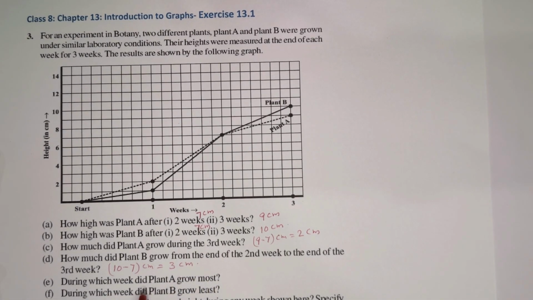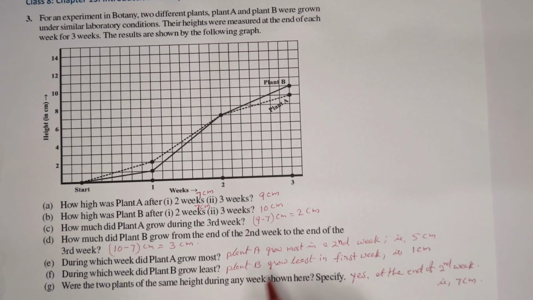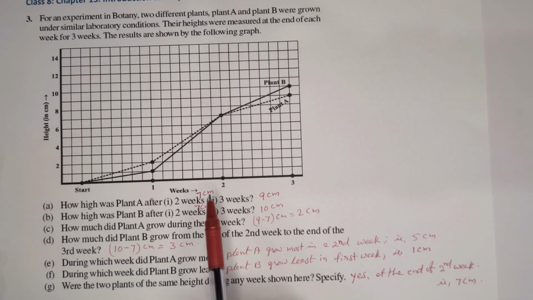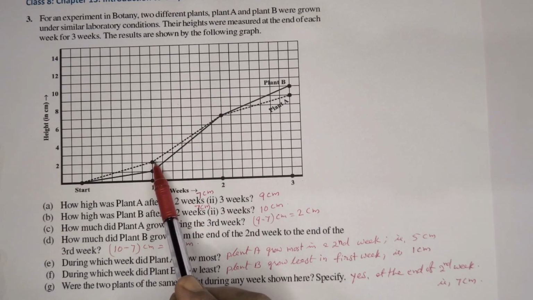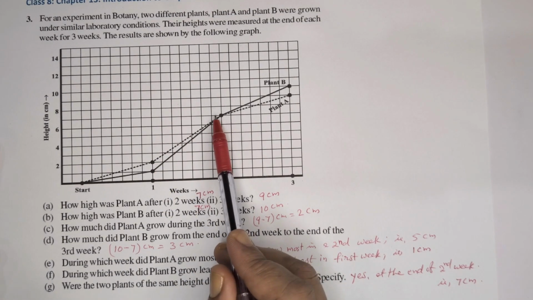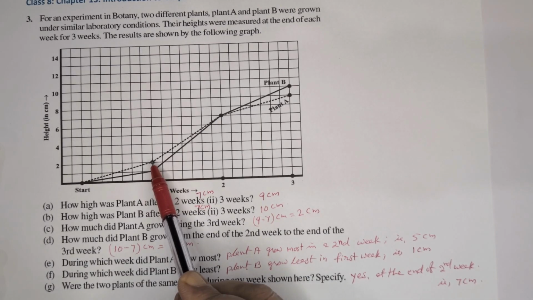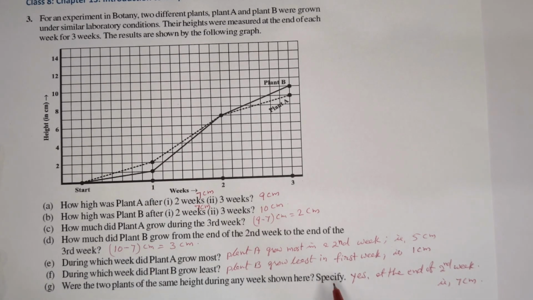During which week did plant A grow most? Plant A grew most in the 2nd week. That means 5 centimeter. Plant A from here, that is 7 minus 2, 5 centimeter.